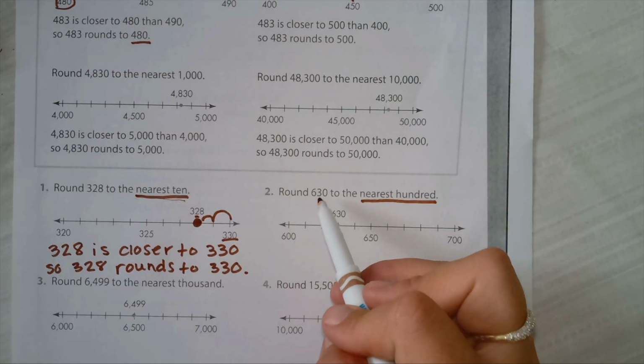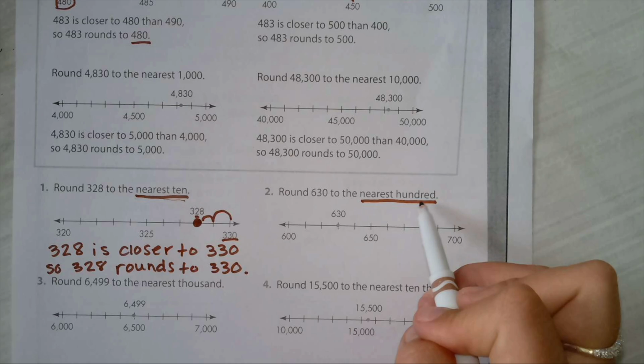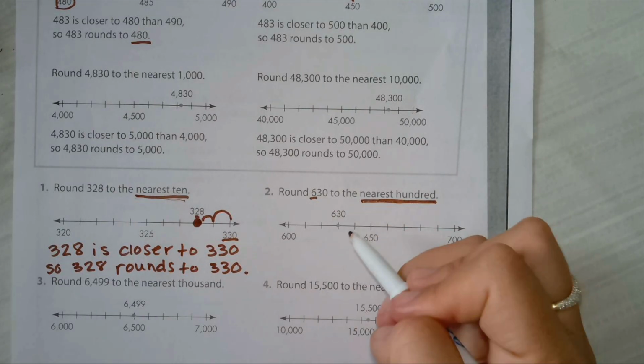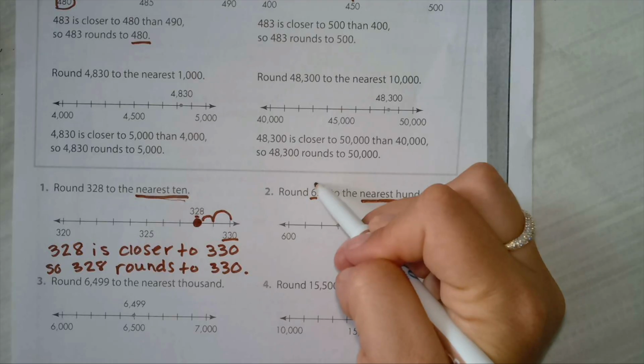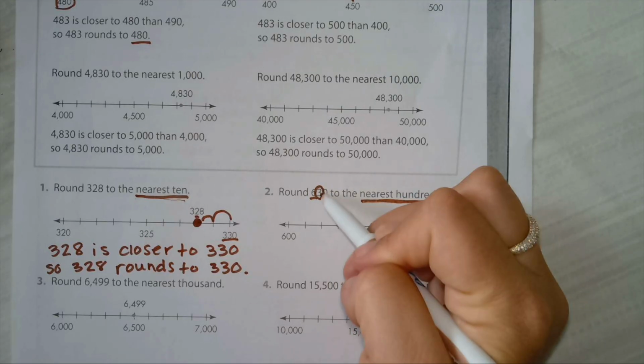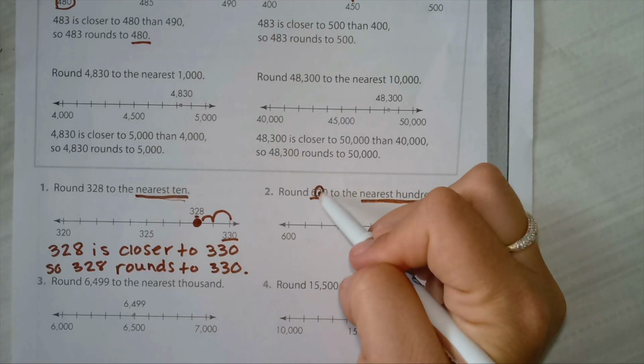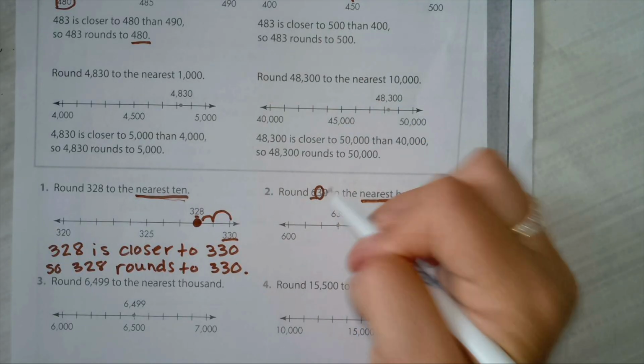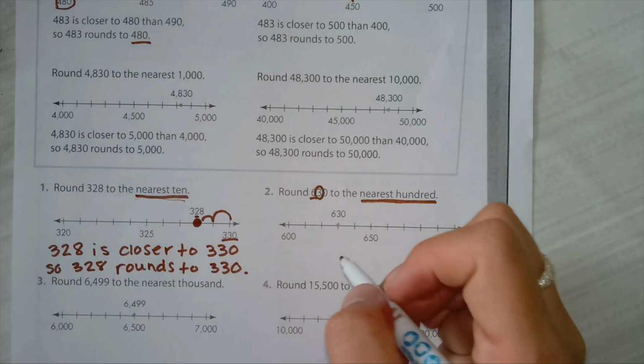Round 630 to the nearest 100. So it says nearest 100. Now I'm looking at the hundreds place. To round this score, I must look before at this 3. Well, that 3, it's less than 4. So we're going to leave him alone. Let's see if we're right.